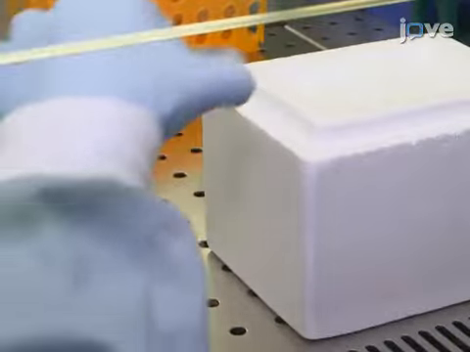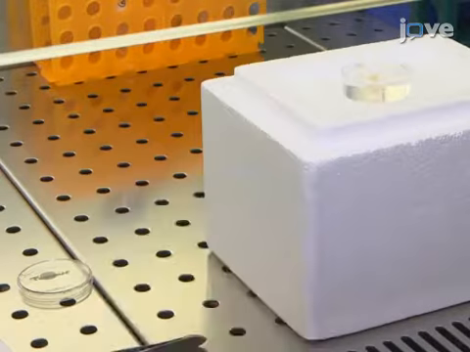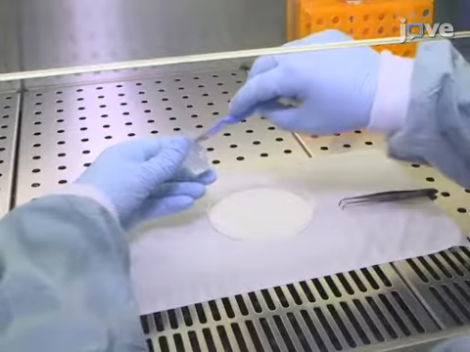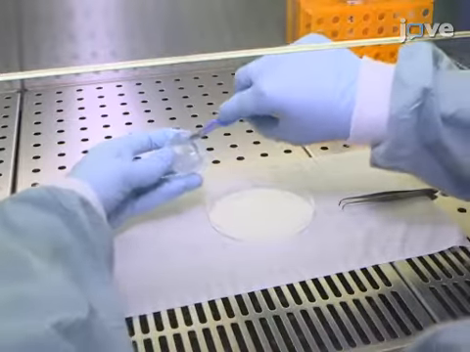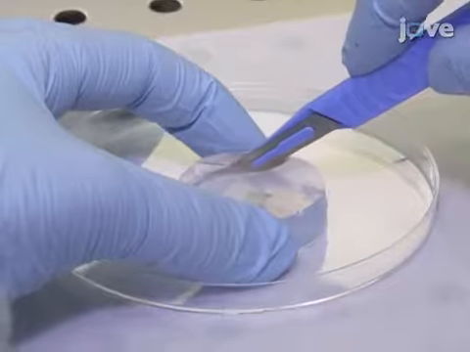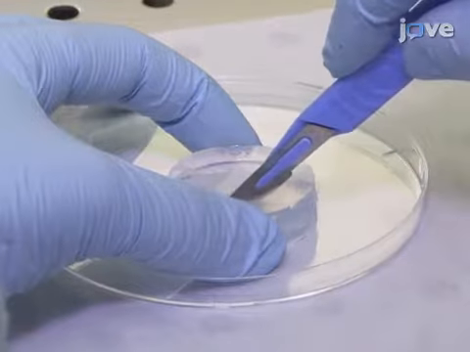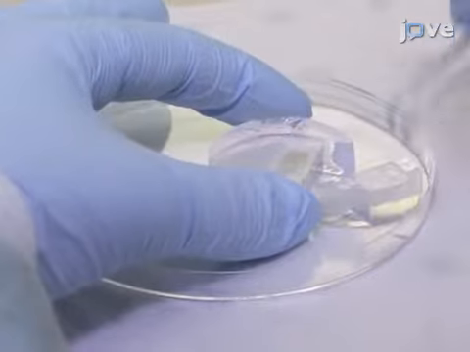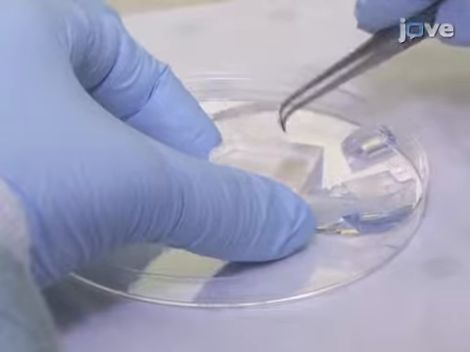Leave the agarose gel on ice for 5 minutes to solidify. Once the agarose solidifies, invert the plastic dish. Using a spatula, release the entire gel. With a sharp blade, trim the excess agarose surrounding the tumor fragments, leaving 3 to 5 millimeters of gel around the tissue.